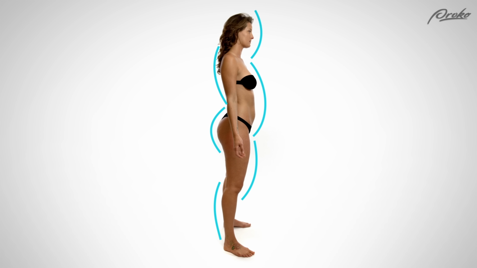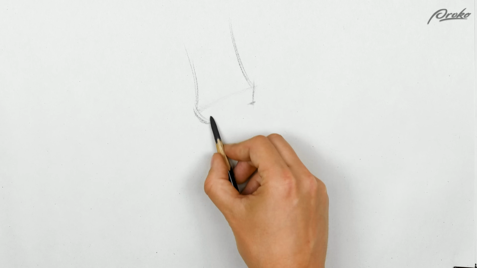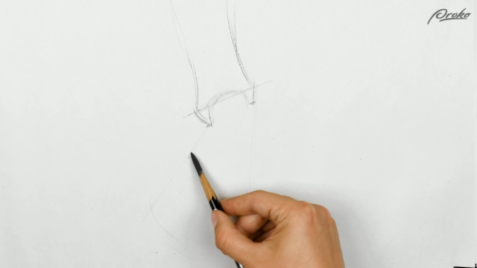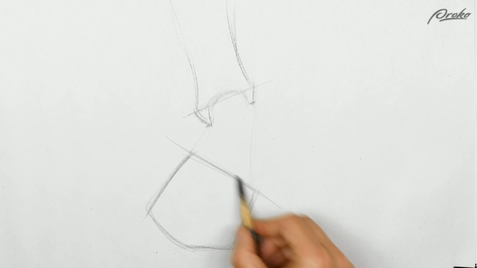The foot is no different. Since the foot is taller on the medial side, the medial malleolus is higher than the lateral malleolus. So the angle at the ankle is like this. When we group the toes and the balls of the toes into a simple shape, it looks like this. It mirrors the diagonal at the ankle.